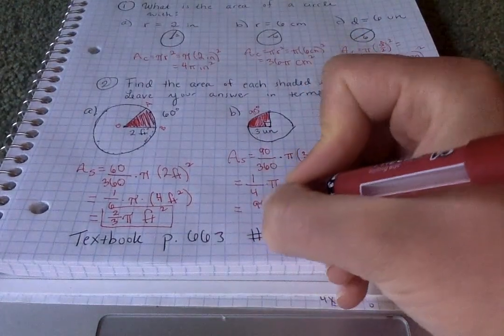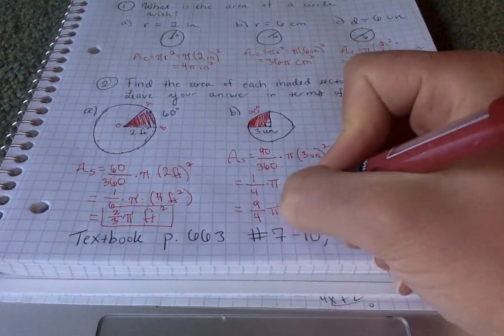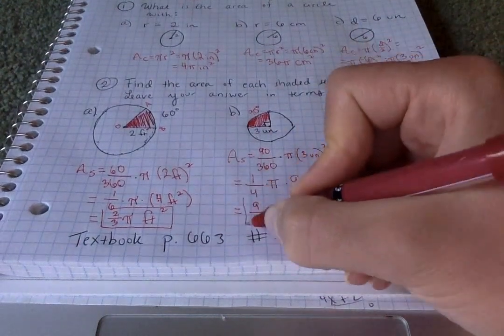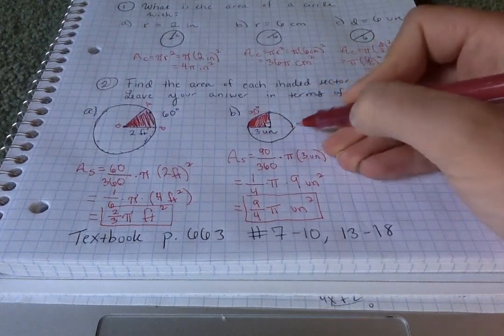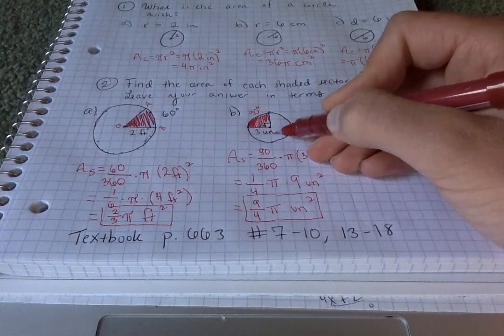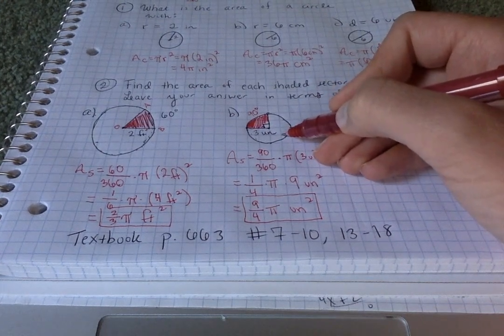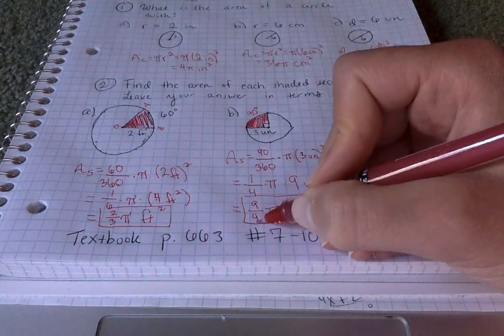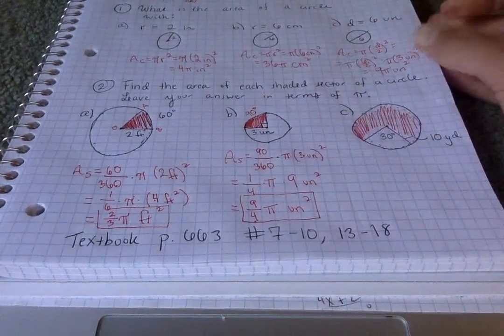Then I get 9 over 4 pi units squared. So I'm just moving this number over here to simplify our answer. Really, the area of this full circle would have been 9 pi, because 3 squared is 9, and then we have a pi. But we only have 1/4 of the circle, so we take 9 pi divided by 4, units squared.